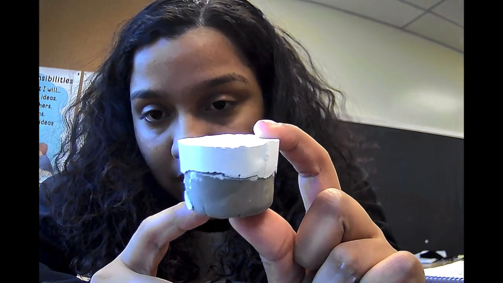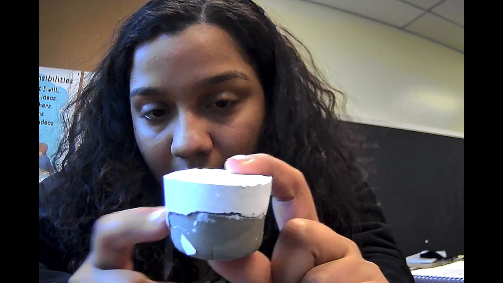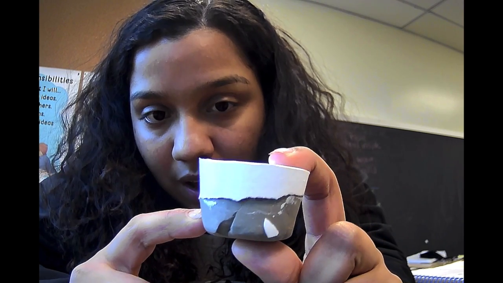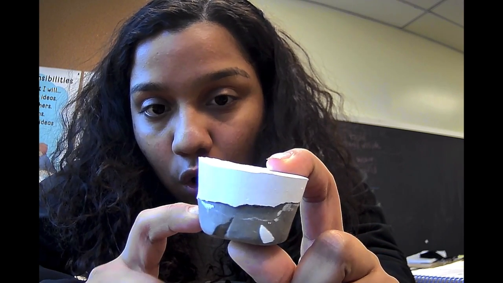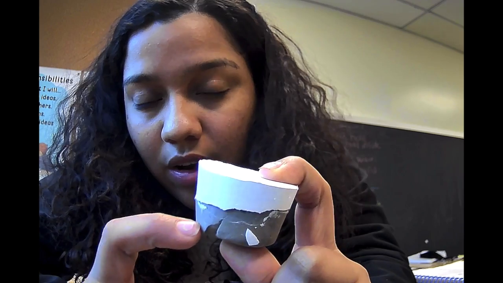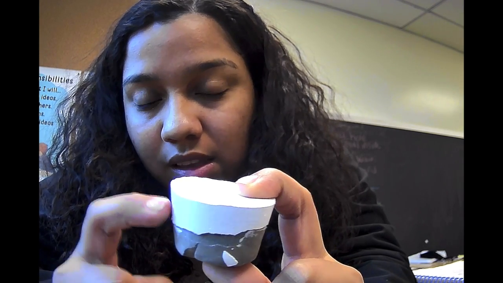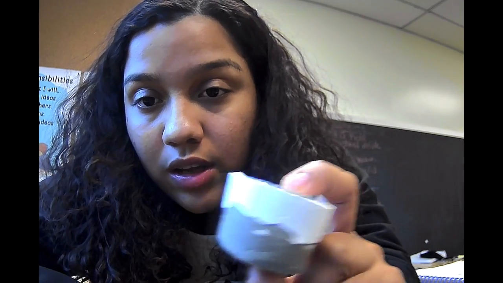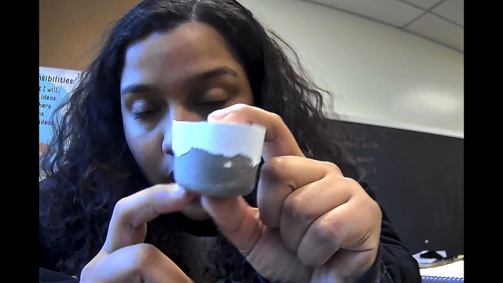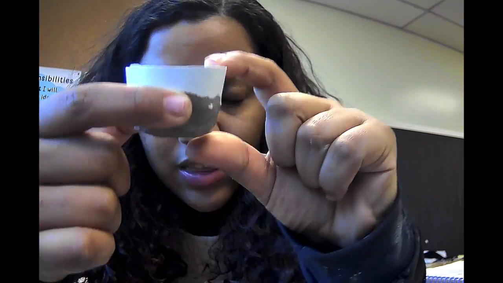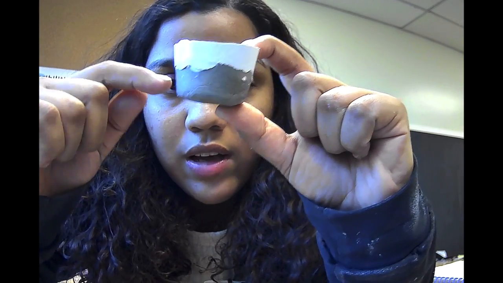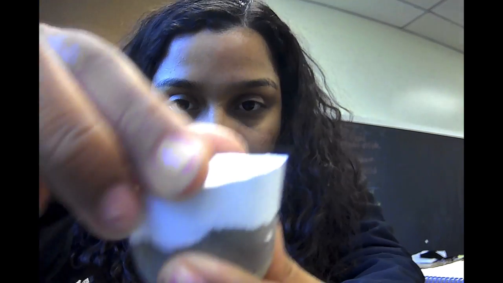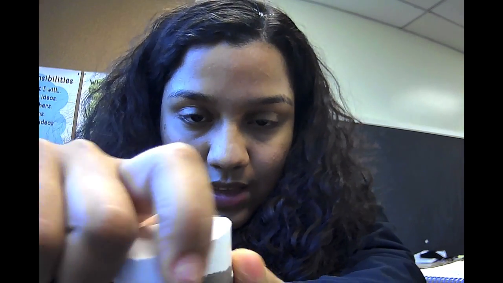Again, we can see that we have 2 layers. The gray layer on the bottom, it is the oldest layer, and the white at the top is the newer layer. This is called superposition. Superposition tells us that the oldest layer on the rock is on the bottom and the newer layer is on top. Let's see what kind of fossil this created.